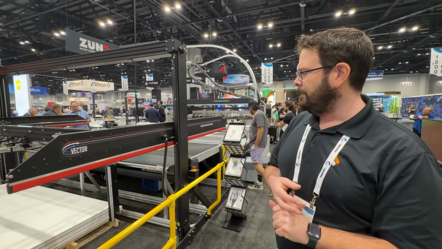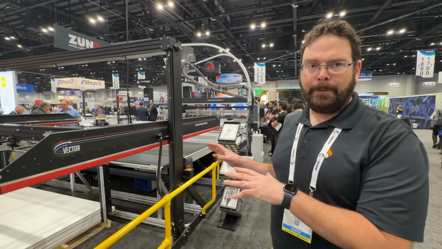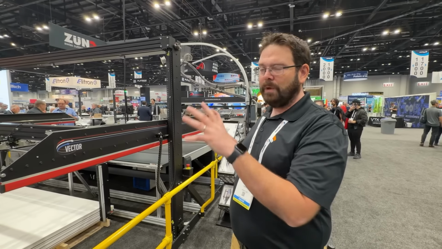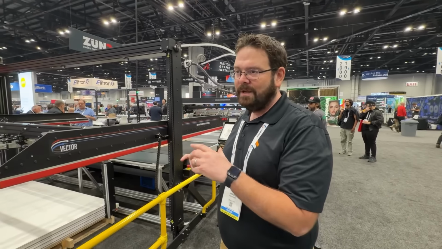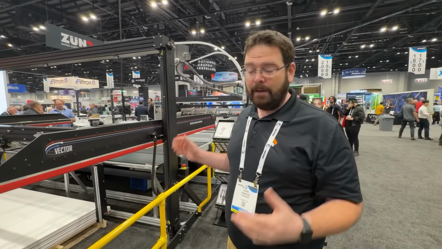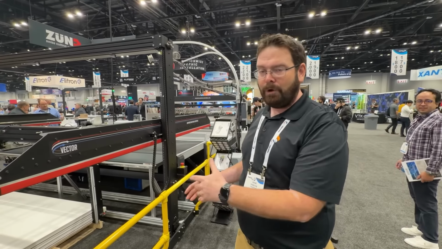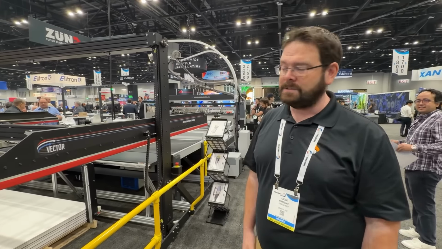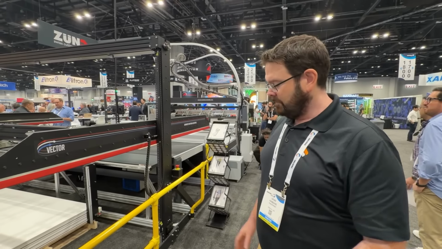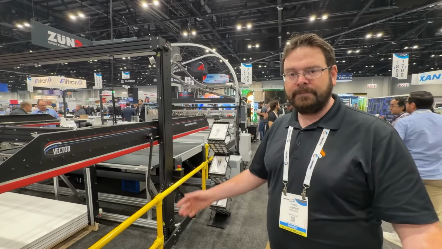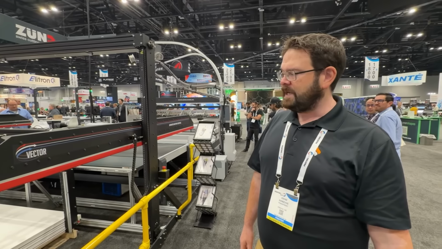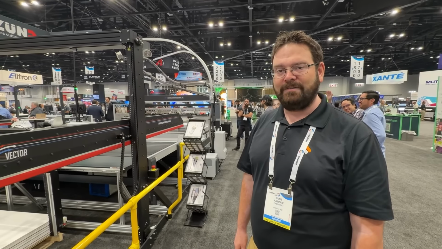And then it's very simple. There's nothing really all that complicated to it, so there's really not that much that can break. It just installs on your shop floor. You're not cutting into the concrete or anything else. Kind of rolls into place. They do kind of lock it down, but pretty easy. Just takes a couple of days to set it up. That's why we love it.